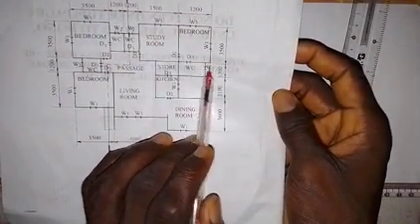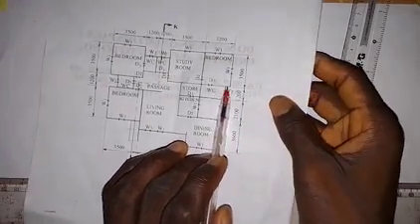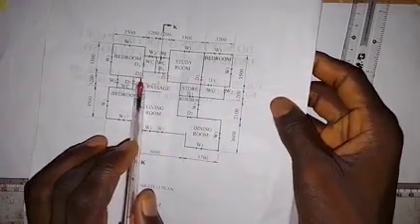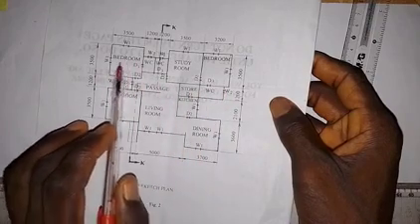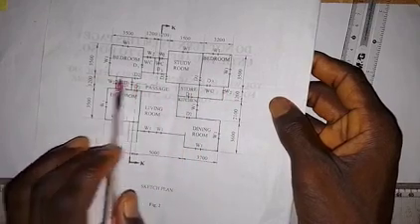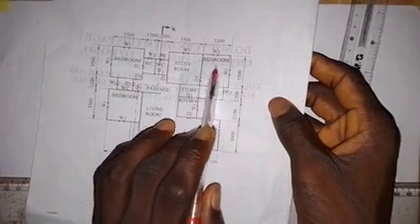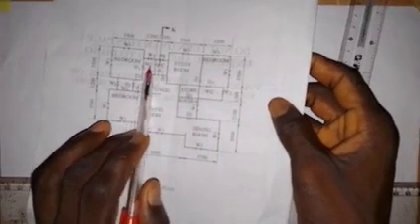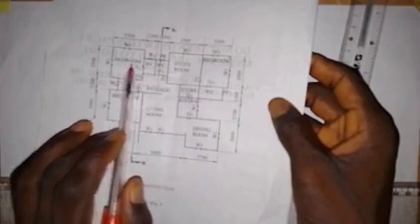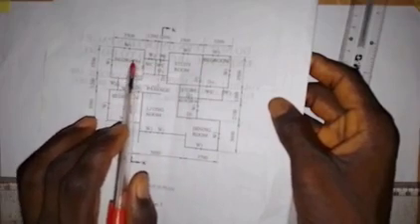Then the next thing I'm going to do is draw this horizontal line, because this horizontal line that we have here is in line with this one. So if we draw it, it is also meant for this horizontal line, so that we can bring out this bedroom and also this study room, and then we work out this water closet, and then we also get this bedroom here.